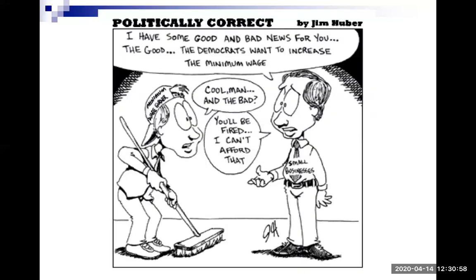Okay, great. So this one says, the small business says, hey, I have some good news and some bad news for you. The good news, the Democrats want to increase minimum wage. Cool, man. And the bad news, well, you're fired because I can't afford that. And so unfortunately, when you talk about something like minimum wage, politically, this will get you elected. Economically, this may not be the most effective policy.